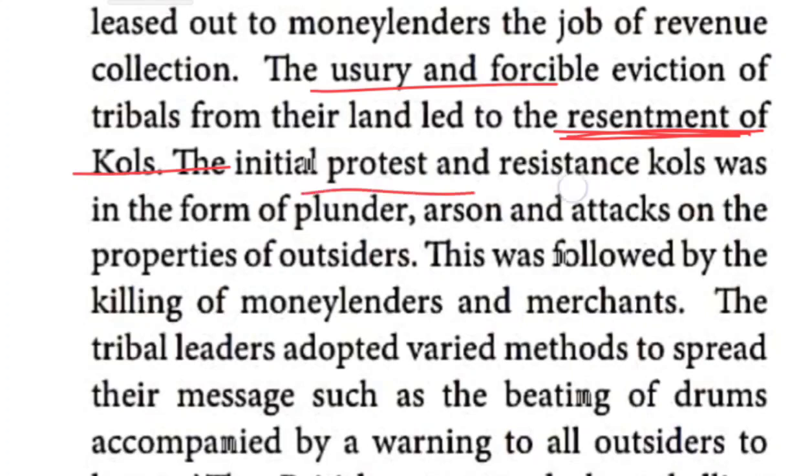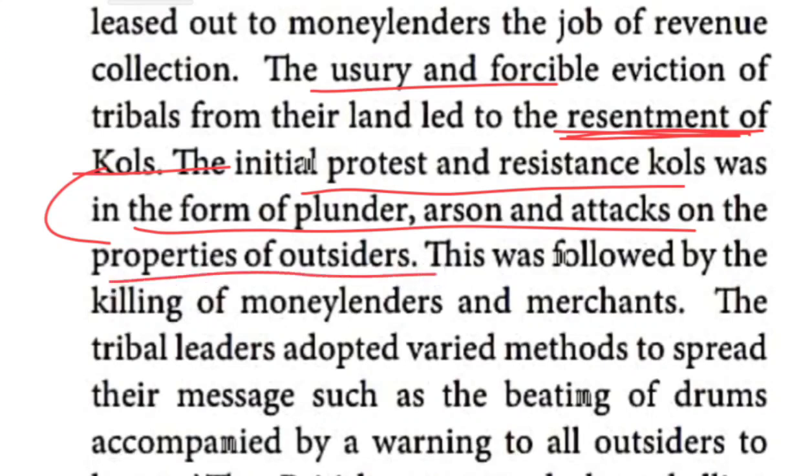Okay, the initial protest: initially, they started the agitation against the Raja as well as the moneylenders. And the resistance of the Coals was in the form of plunder. The Coal people are the rebels, they belong to the tribal people, no? So they started their activities in the form of plunder. Arson, in the sense of burning of properties. With that anger, what were they doing? Yes, they burned properties, in the sense the English East India Company's properties. And the resistance was also in the form of attacks on the properties of outsiders, non-tribal people's property also, which they were totally burning. Okay, so this was followed by the killing of moneylenders and merchants. Moneylenders as well as merchants were also killed by the Coals.